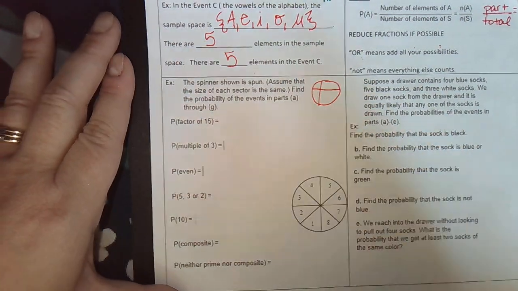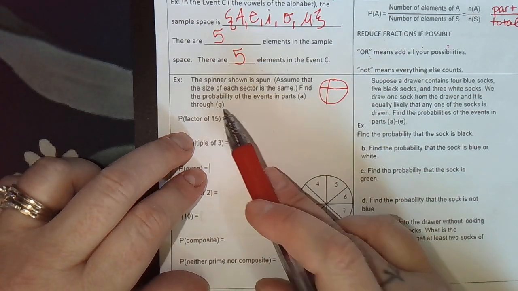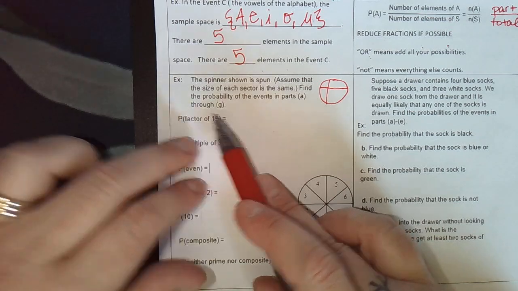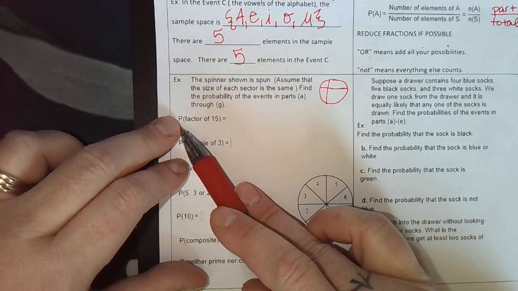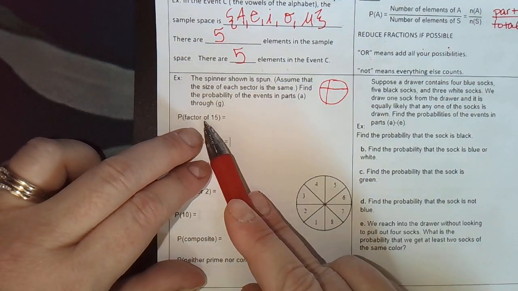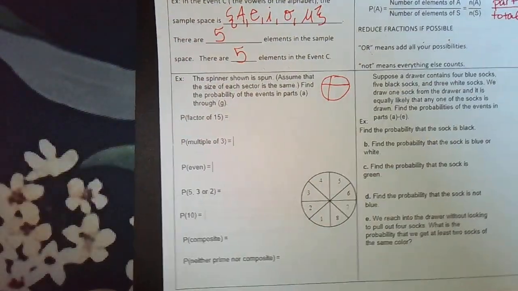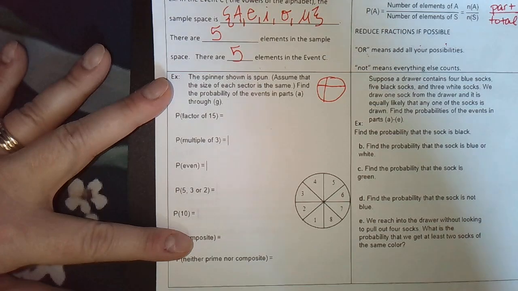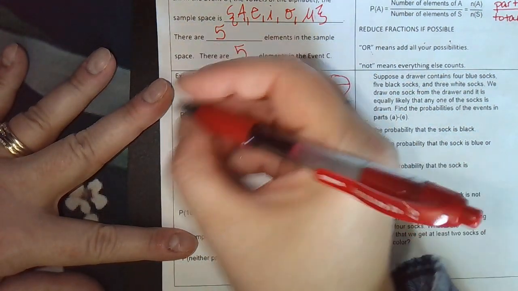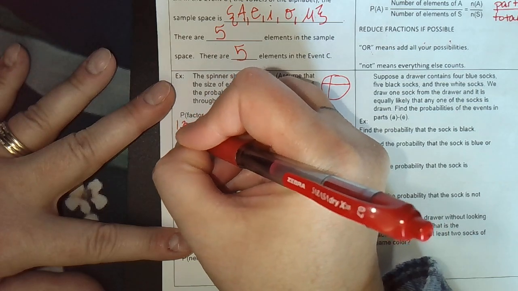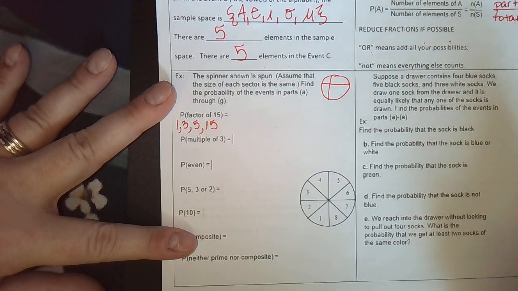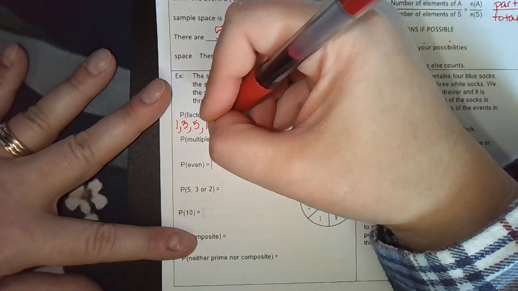Okay, so let's see here. It says find the probability. Okay, P of factor of 15. Capital P means probability, as in we're going to do the part over the total. Factor means numbers that multiply up to 15. Well, what numbers can multiply up to 15? Or what numbers can divide into 15? 1, 3, 5, and 15. Okay, but if we look at the spinner, 15's not on there.